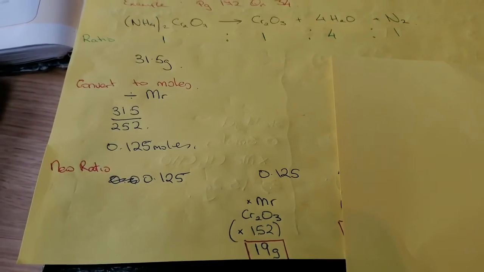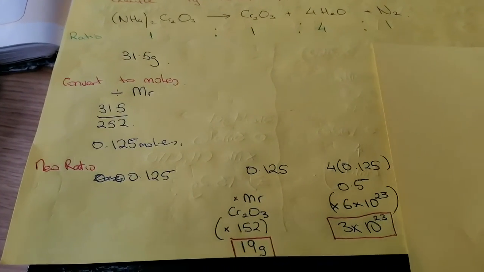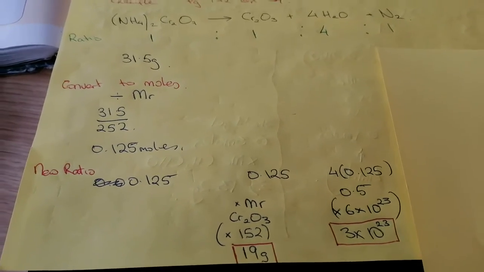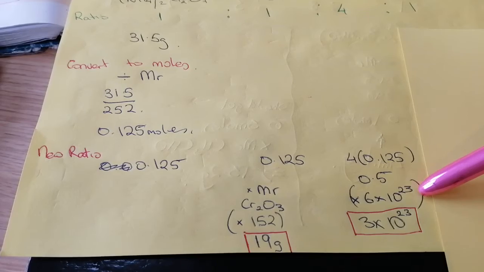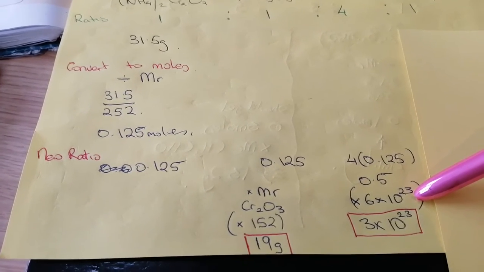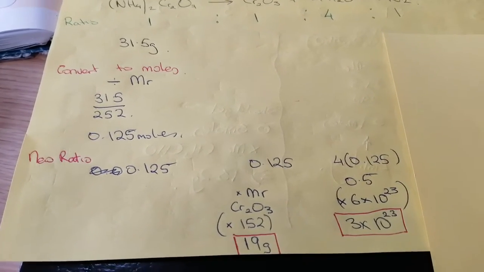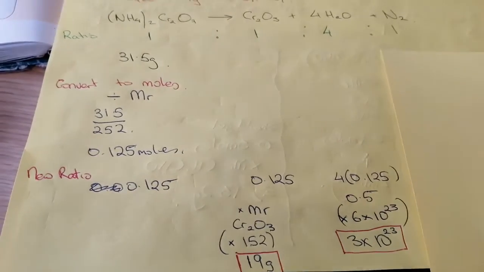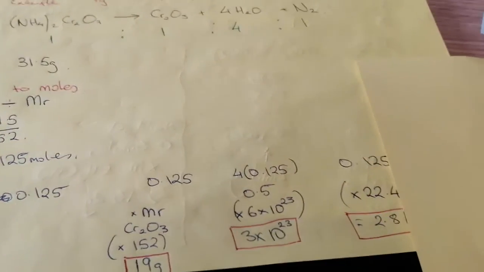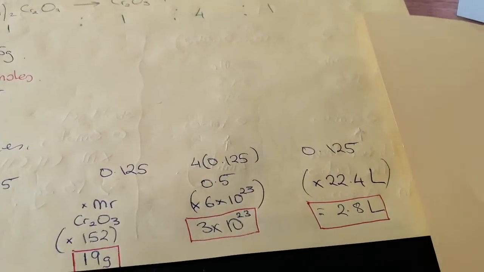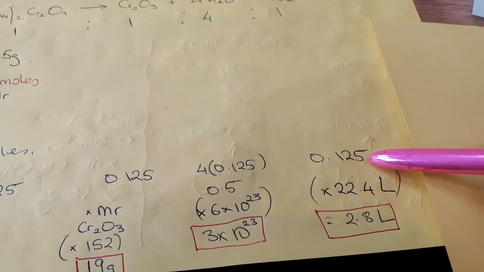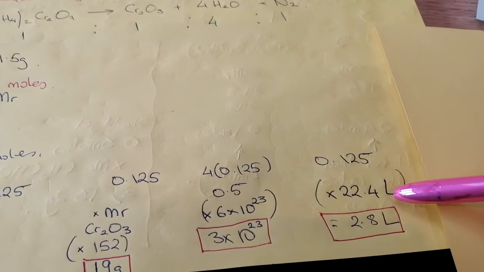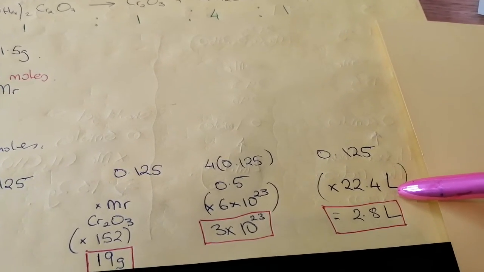If they're looking for the number of particles, like they are in the next one, the 6 by 10 to the 23 doesn't change. So 0.5 by 6 by 10 to the power 23 is this. So that never changes. What also never changes is when we're talking about gases and the volume that's produced at STP. So in this case, it's 0.125 moles times 22.4, which is molar volume at STP.